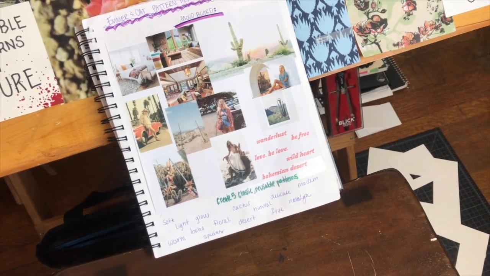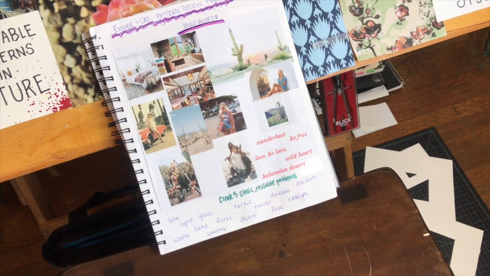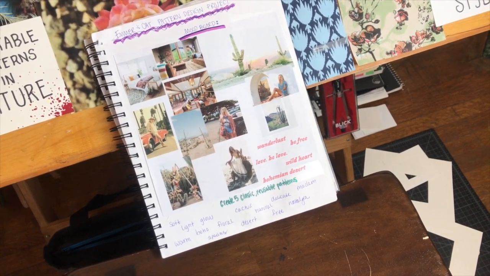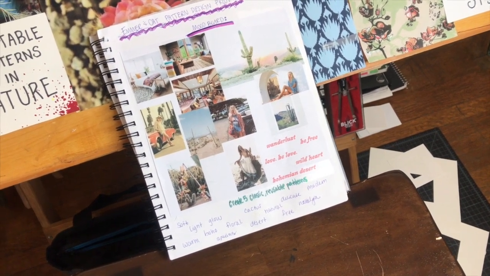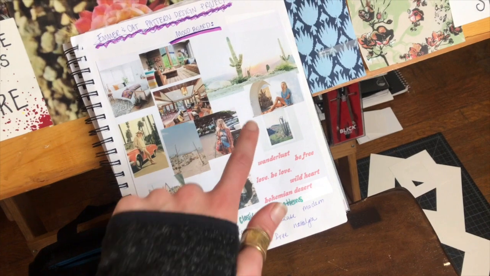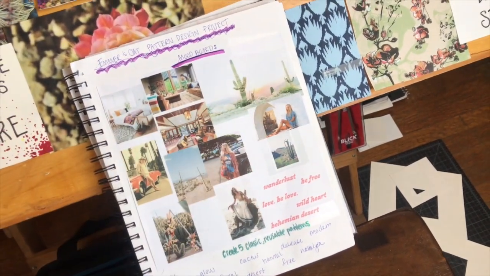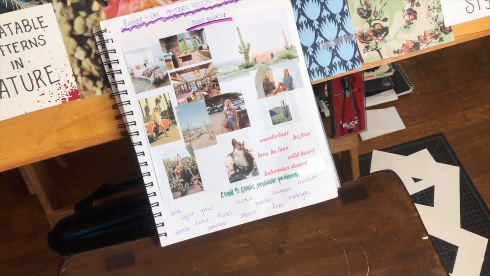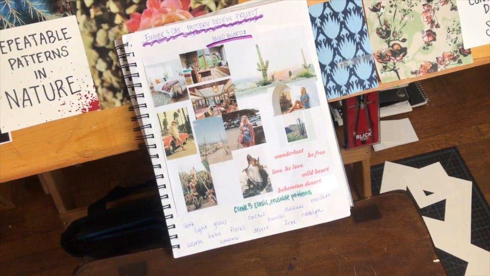Like soft, light, floral, cactus, natural, delicate, free, and spacious, warm, all the warm colors in there, the glow that you see behind the girl's hair, and the glow in the sunset here. That gives me an idea of a color scheme and the feel of the pattern that I'm going for.